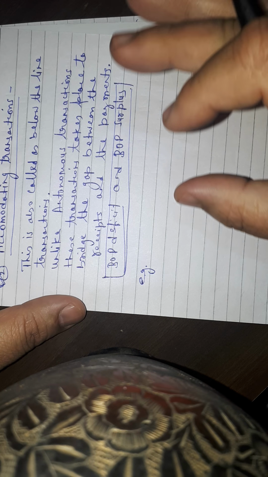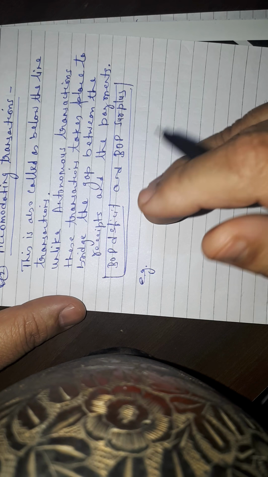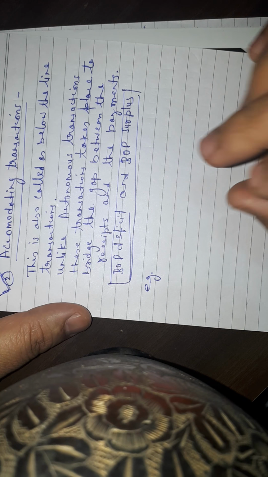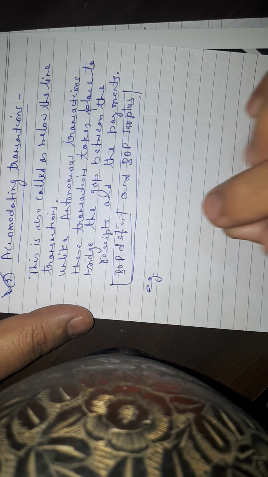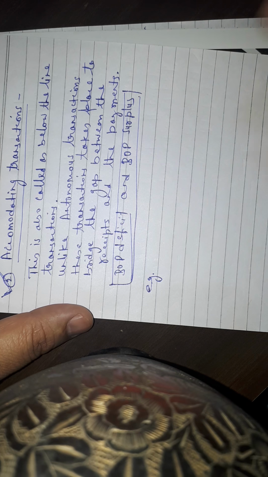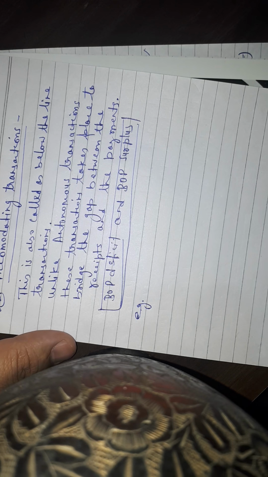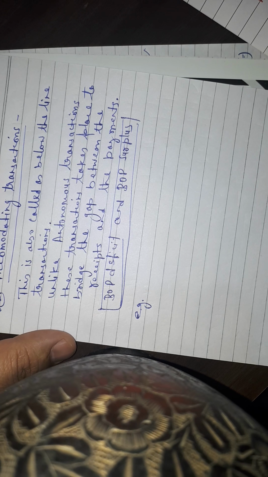But this would be an example of an autonomous transaction if it takes place without considering the deficit or surplus.